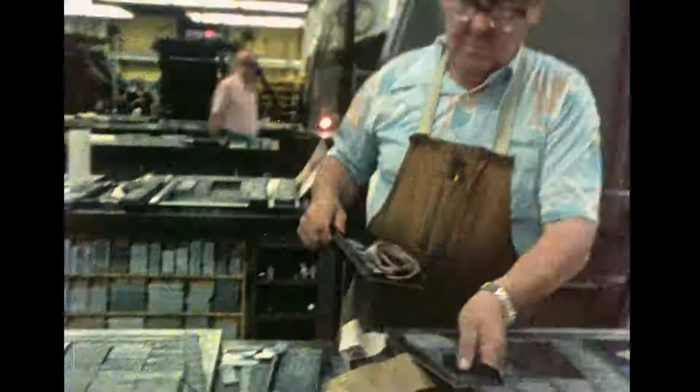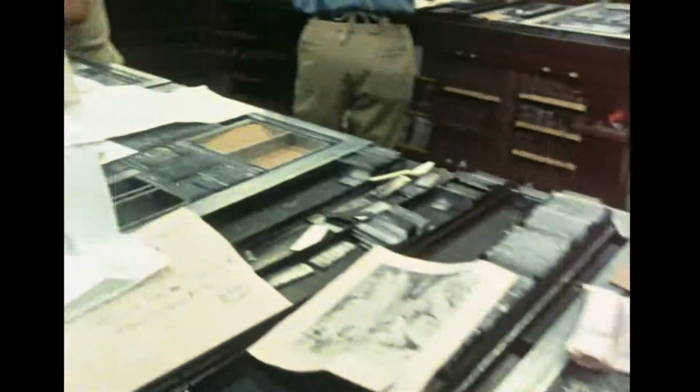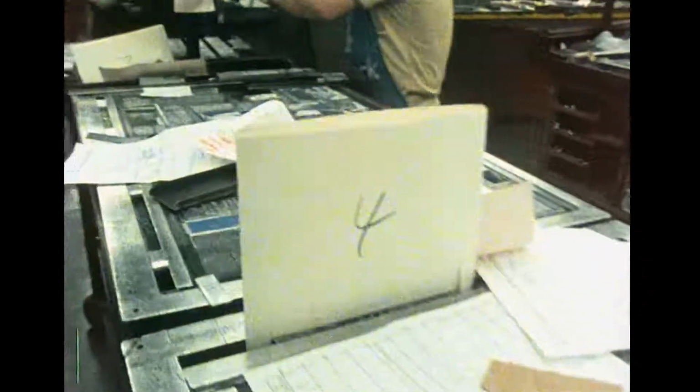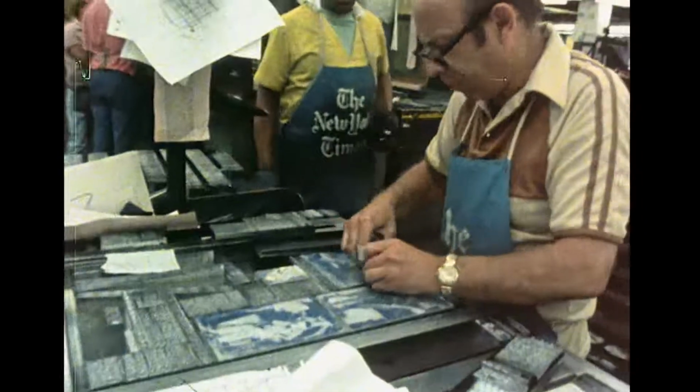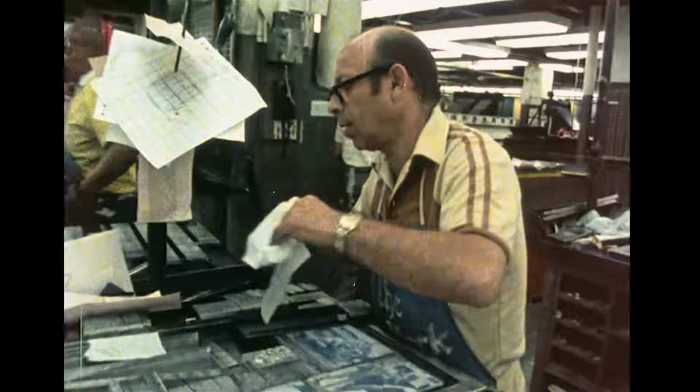It was the last night when the last page was done in hot metal. For me, having grown up with photosetting, it was just a jump back into time.